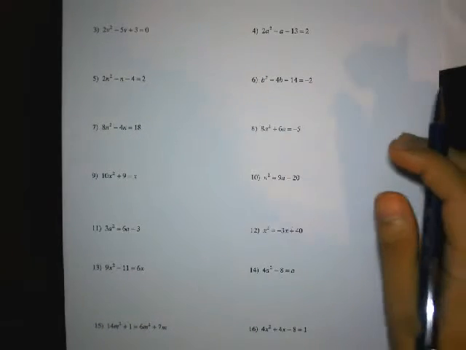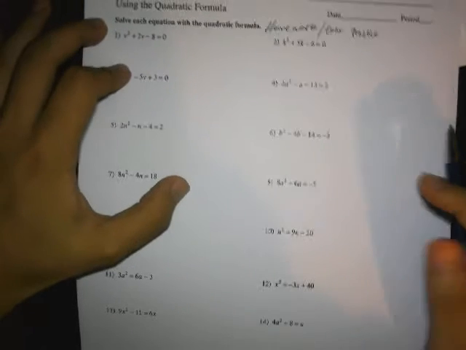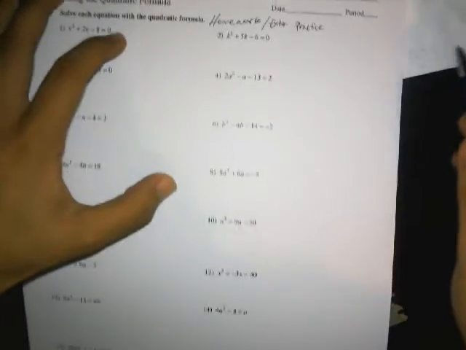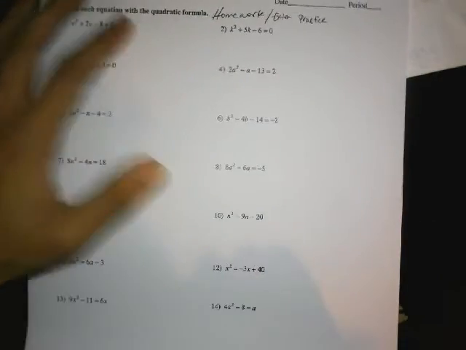Alright guys, here's the homework for section 4.4. Here we're asked to solve each equation using the quadratic formula. So if you guys don't remember it, let's go ahead and write that down first.